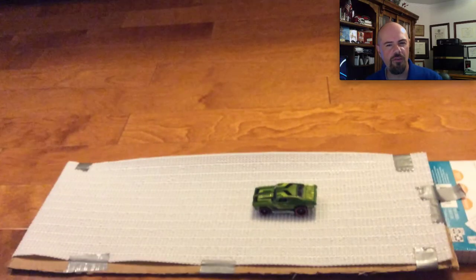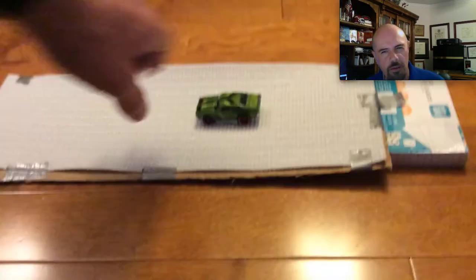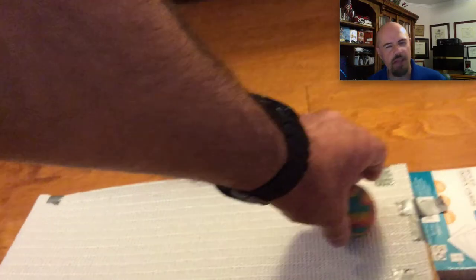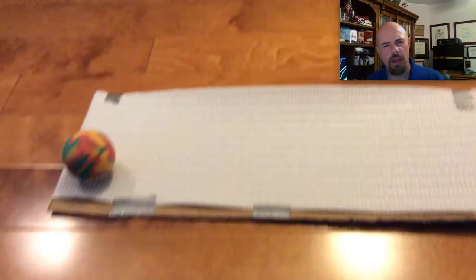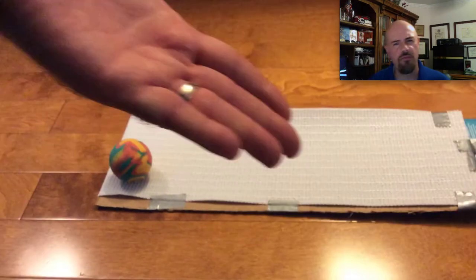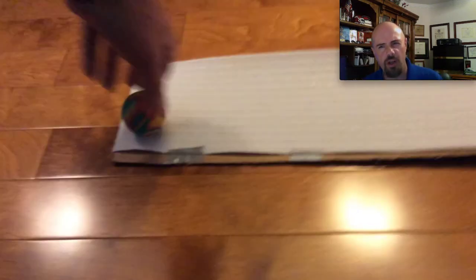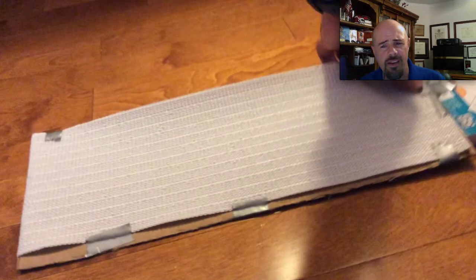But what happens when you change the surface? What happens when you put a material that has friction? See how the car didn't move very much? There's friction on that surface. It's rough. It's not smooth. And the ball moved a little bit more, but the friction kept it from moving as far as it could go or would go.